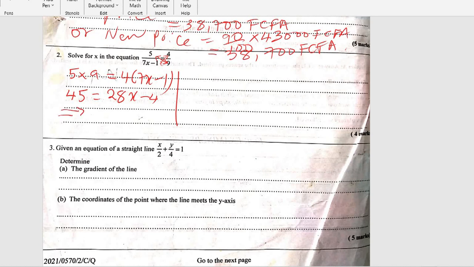Here we collect like terms. Negative 4 crosses this way, we have 49 is equal to 28x. If you have 49 equal to 28x, this implies x is 49 divided by 28.